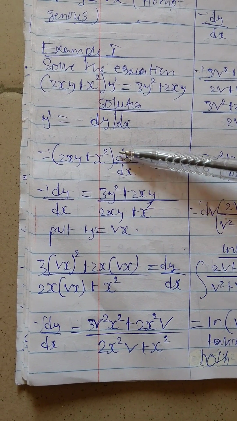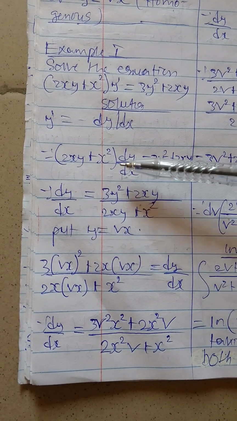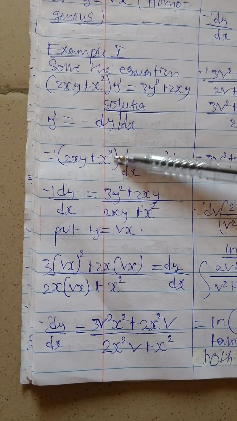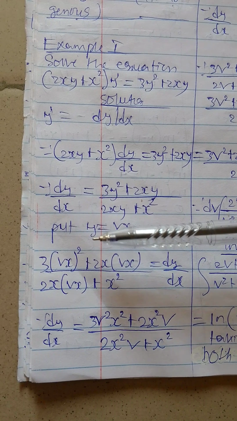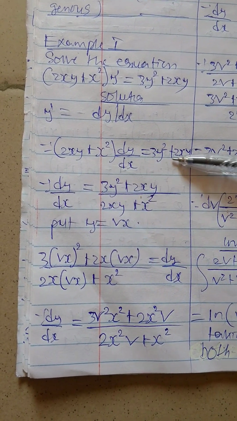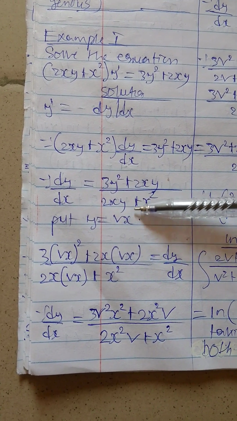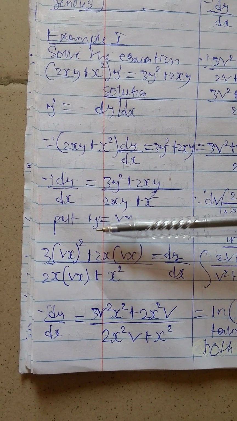Now, you know that I have to make dy over dx the subject of the formula. That becomes dy over dx is equal to dividing by the coefficient of dy over dx, and the coefficient of dy over dx here is 2xy + x squared. So that becomes 3y squared + 2xy all over 2xy + x squared. Okay, now therefore what do you do?